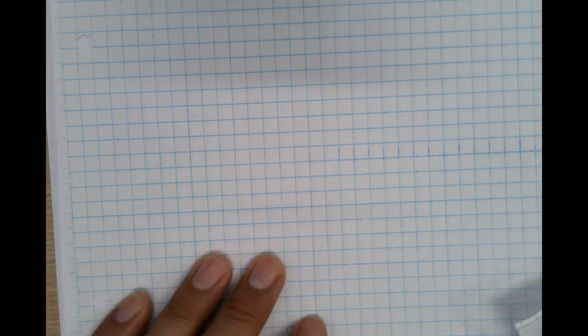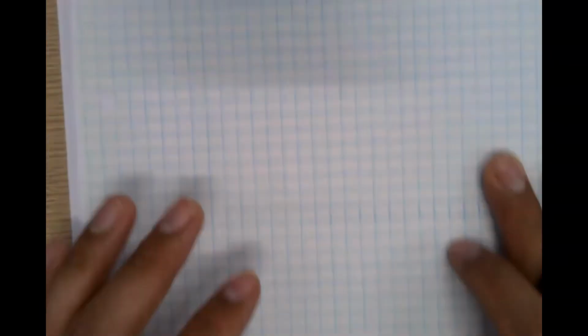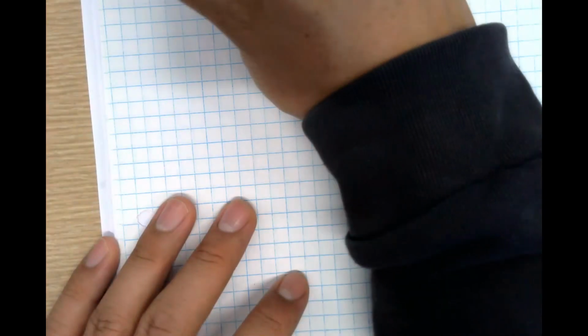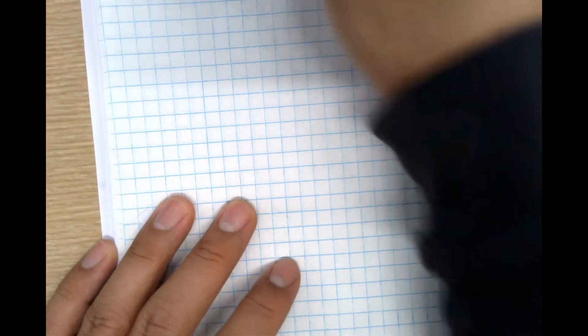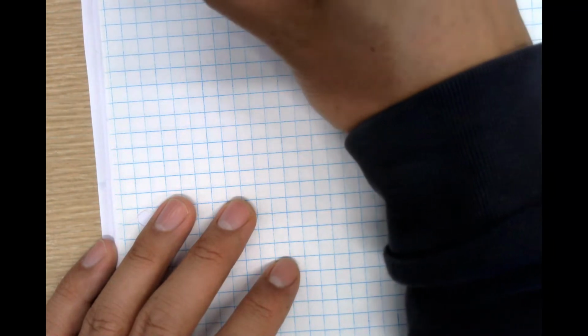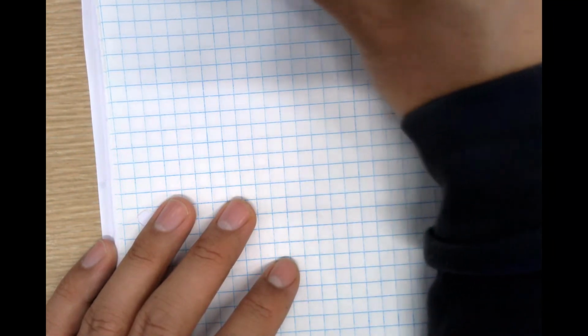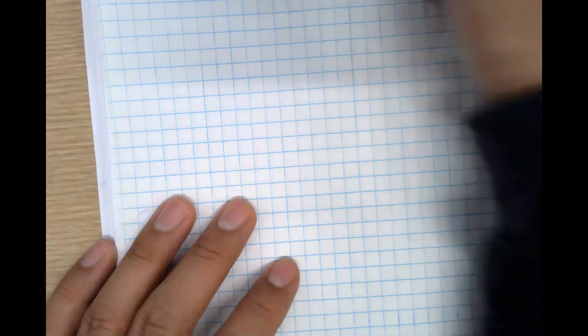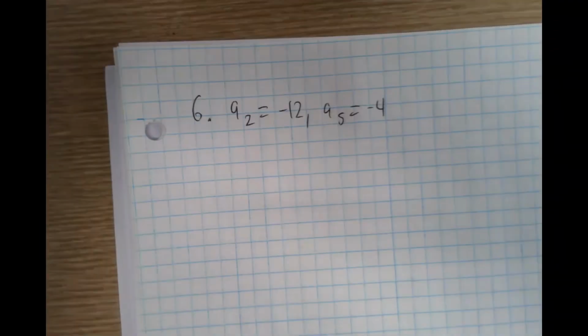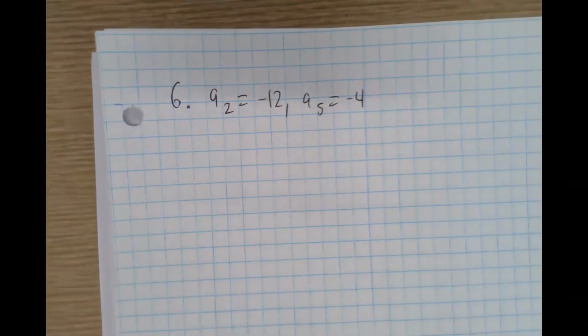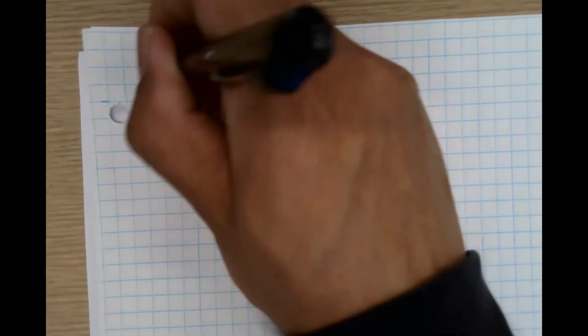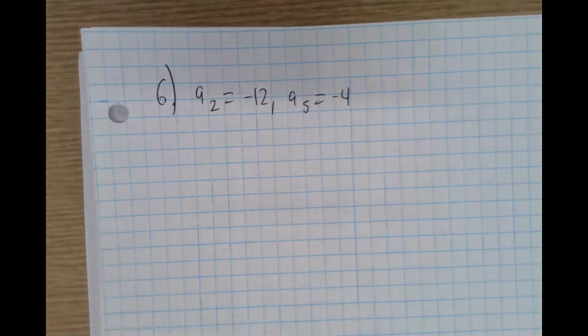So, if you turn the page, I'm going to do the harder one. We have number 6, which is a2 is equal to negative 12, comma a5 is equal to negative 4. Find the 6th term of the geometric series. Okay, so then it asks us to find, but then it doesn't give us the whole series. So that's when things start getting a little muddled, right?